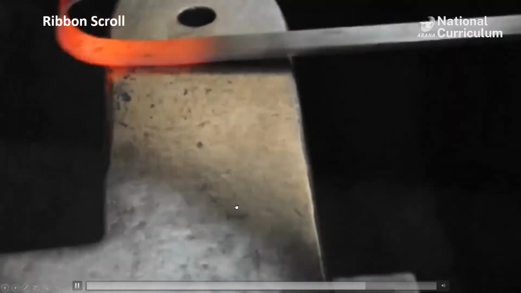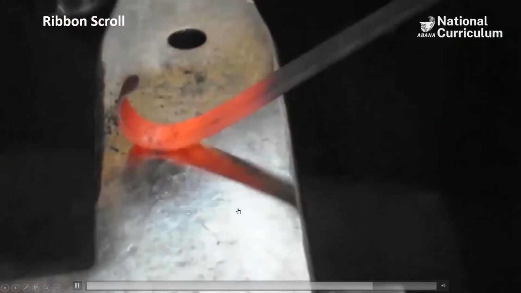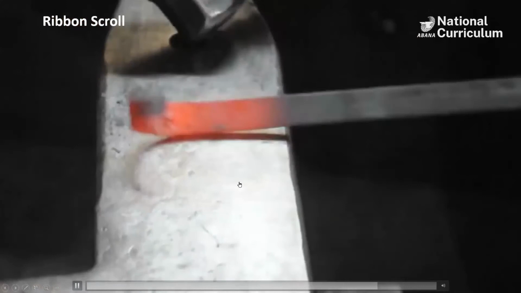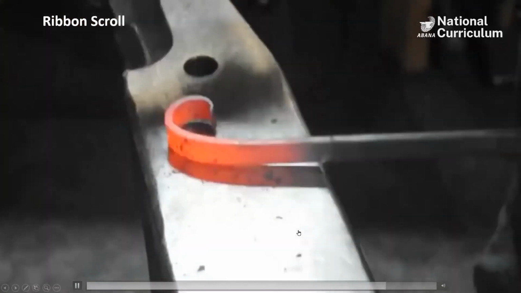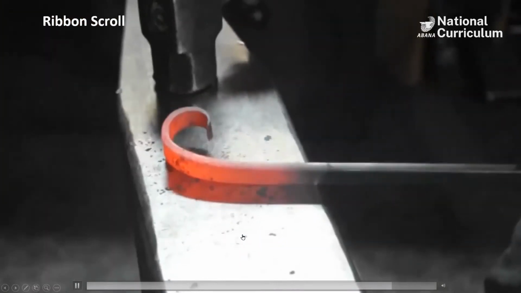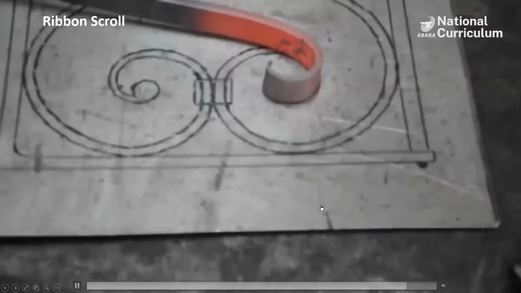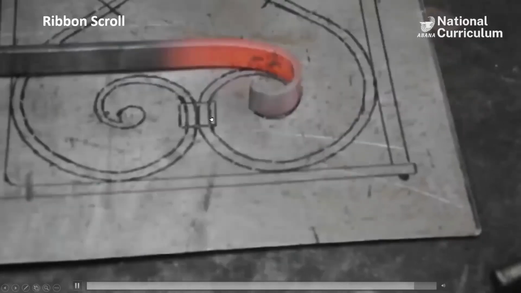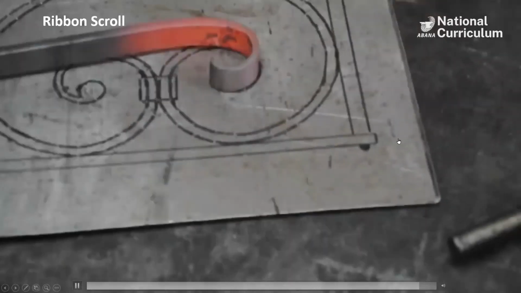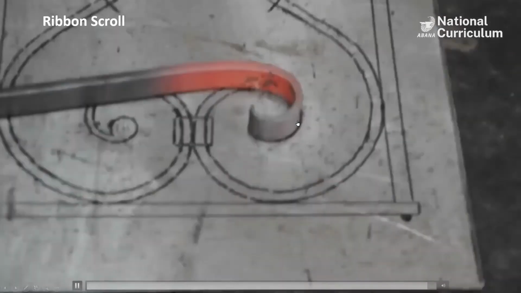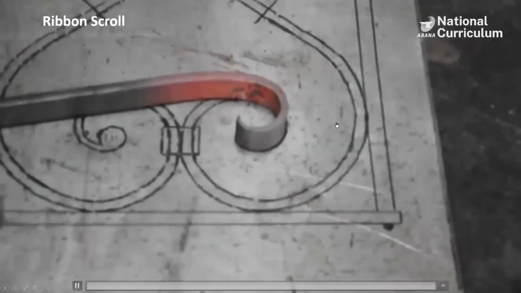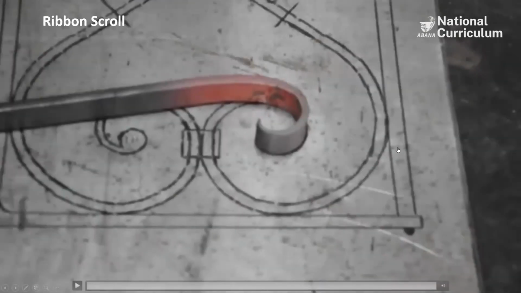Yeah, you somehow have to imprint the shape that you want into your brain, so that you don't have to go to the piece of sheet metal where your drawing is all the time. So I've got the start here, and I will leave this at this point. For the other scrolls, I will show you how we go all the way around.